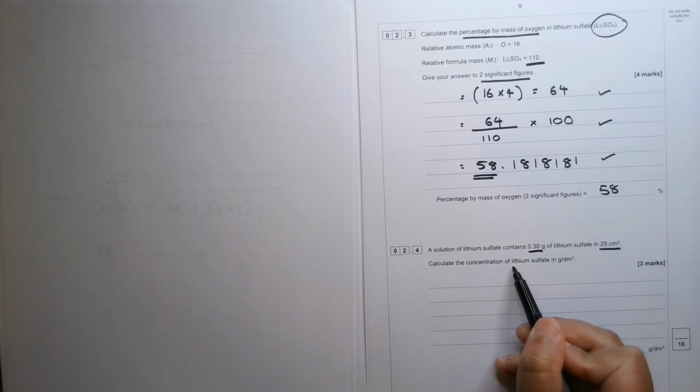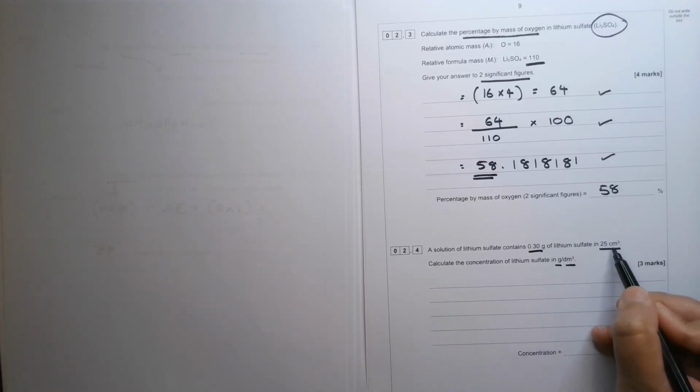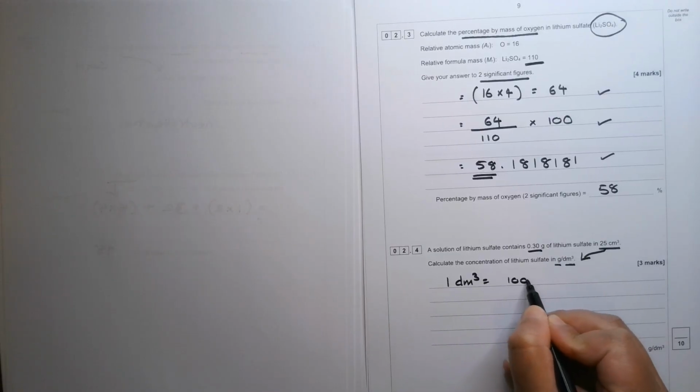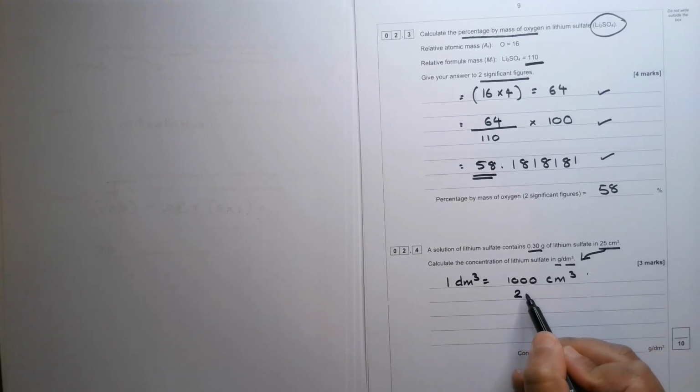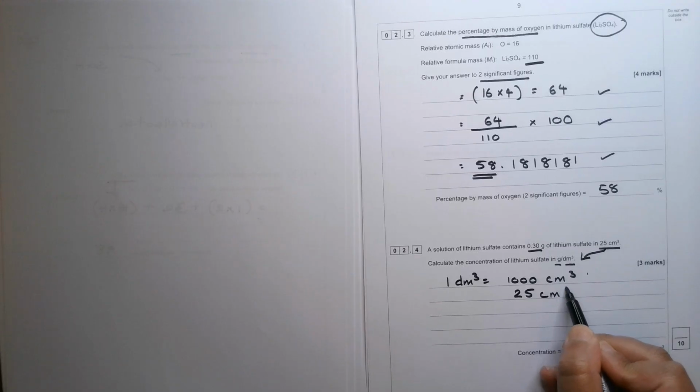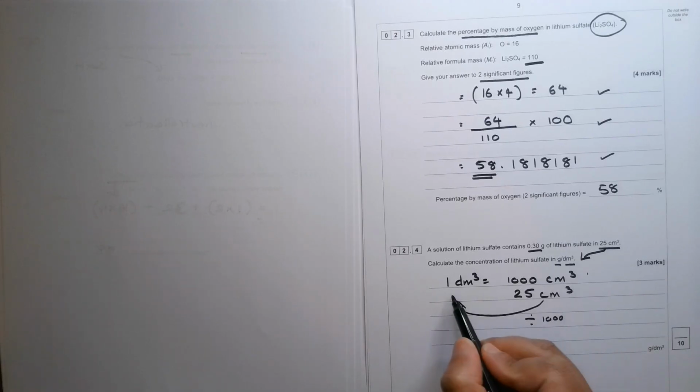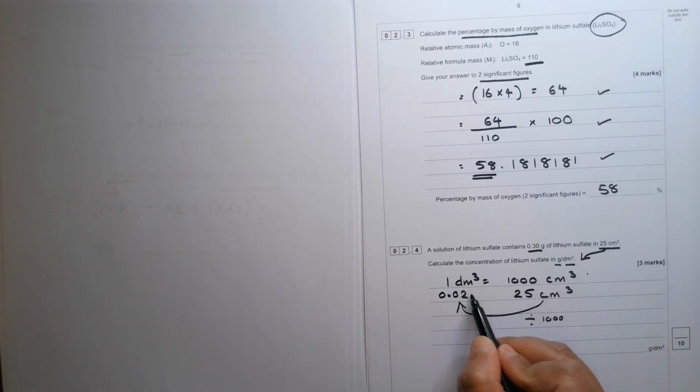Calculate the concentration of lithium sulfate in grams per decimeter cubed. So centimeter cubed, I need to convert into decimeter cubed first. So in 1 dm cubed, you have 1,000 centimeter cubed. So 25 centimeter cubed. So centimeters to dm cubed, I divide by 1,000. Okay, so 25, divide that by 1,000, I will get 0.025 dm cubed.